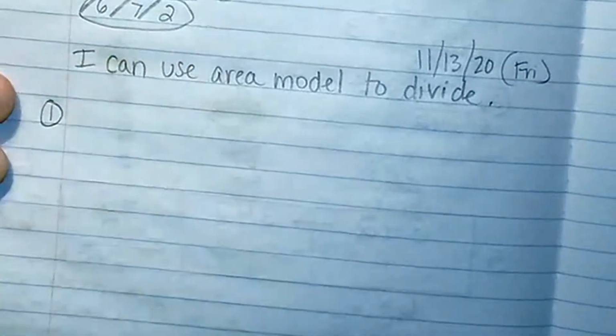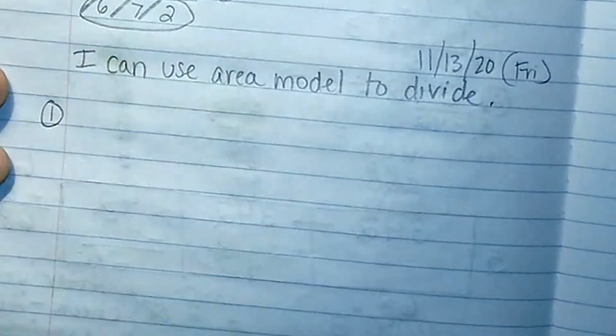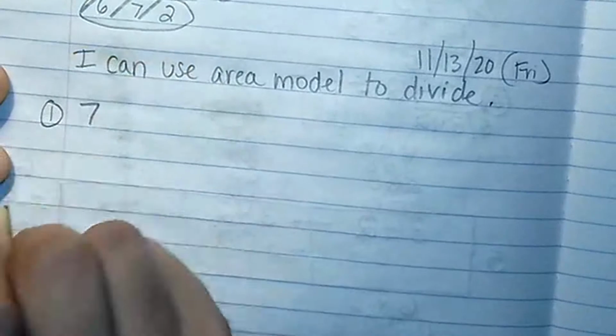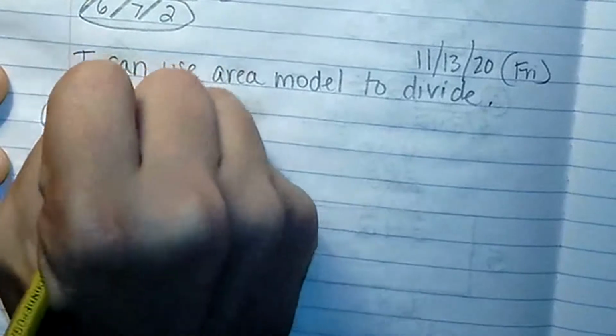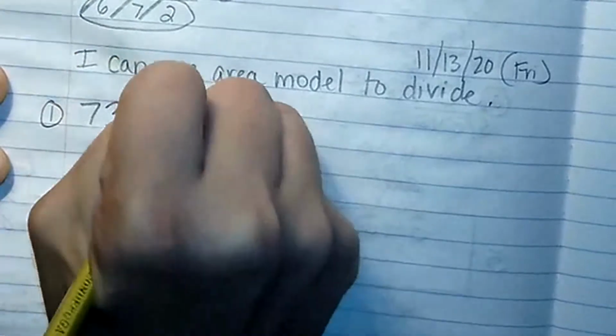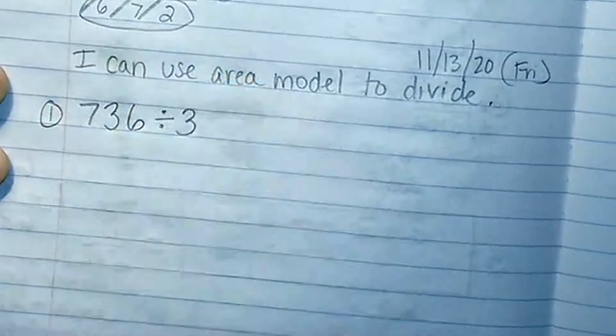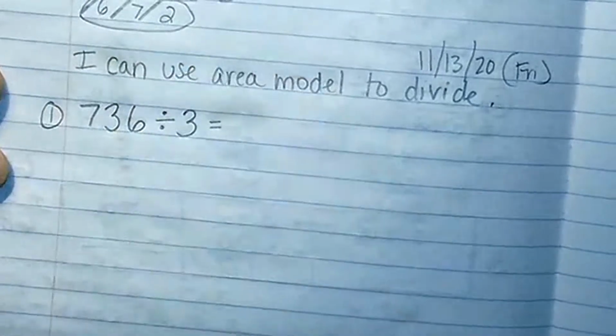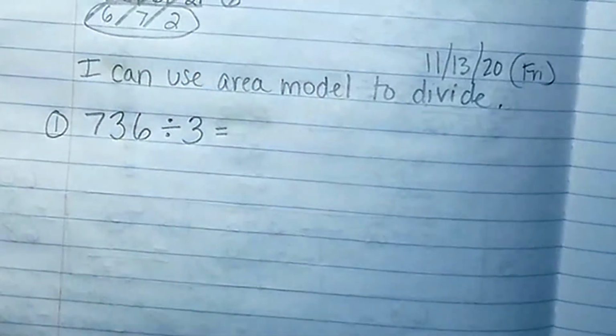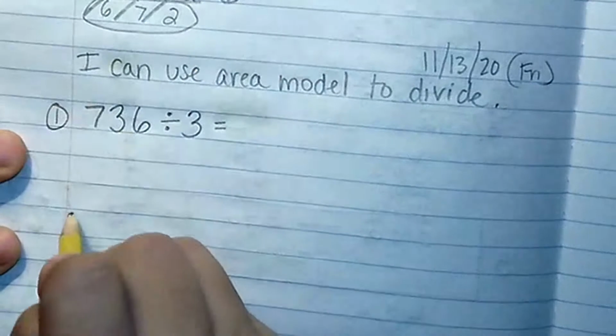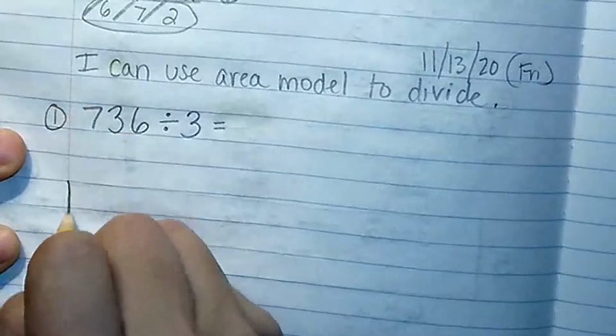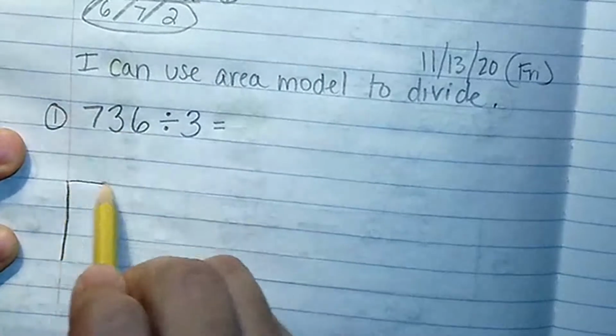Number 1. 736 divided by 3 equals, well, we don't know yet. I'm going to skip a couple lines. I'm going to skip less than yesterday because I know we're getting good at this.